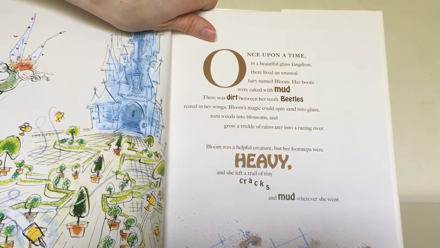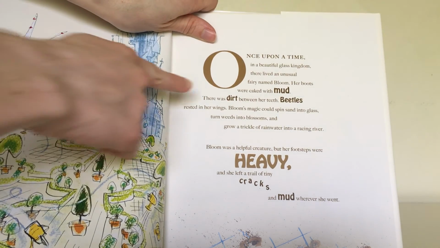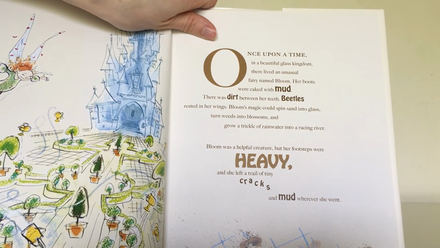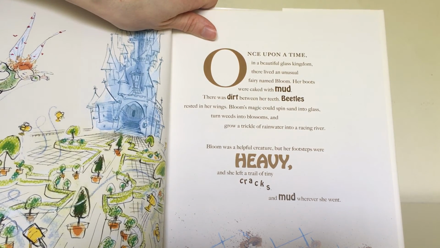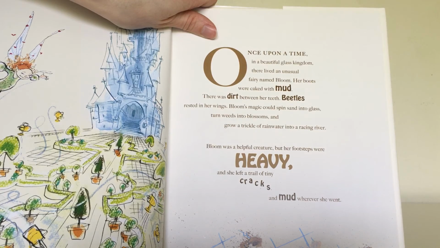This is something that we can do as writers too. We can create descriptions, just like this author did, of what our characters look like, so that our readers can also picture them very well and really imagine what's going on in the story.